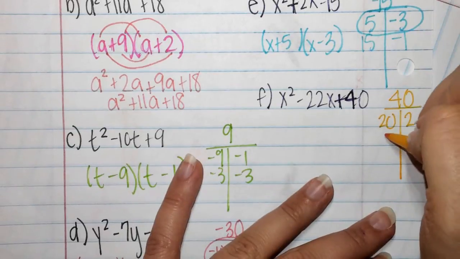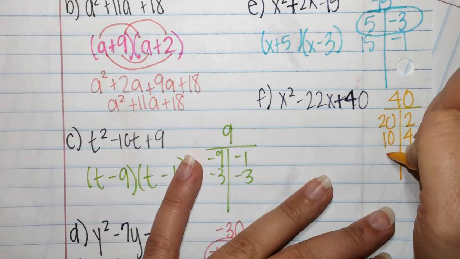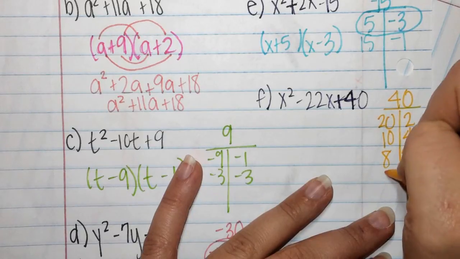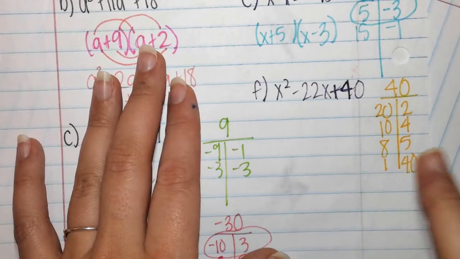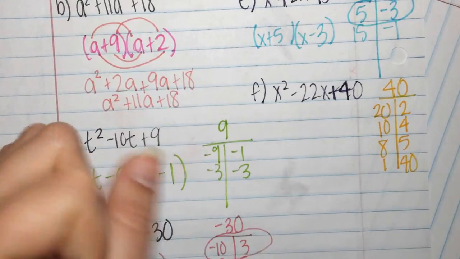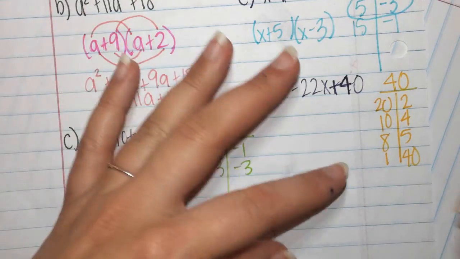8 and 5, and 1 and 40. Now, we have to add these together to give us 22. So which two add together to give us 22? Don't all of those have to be negative? They do have to be negative.